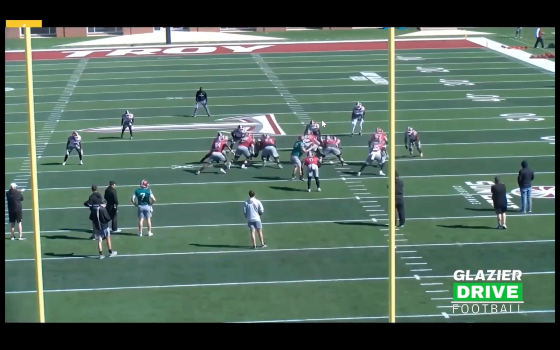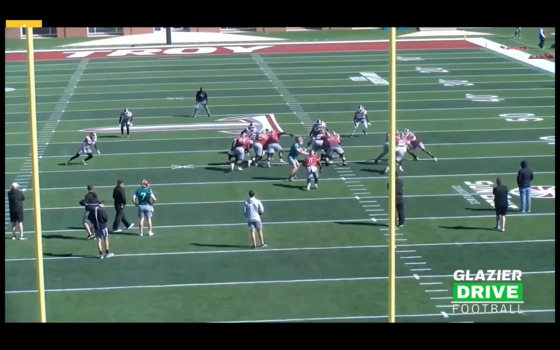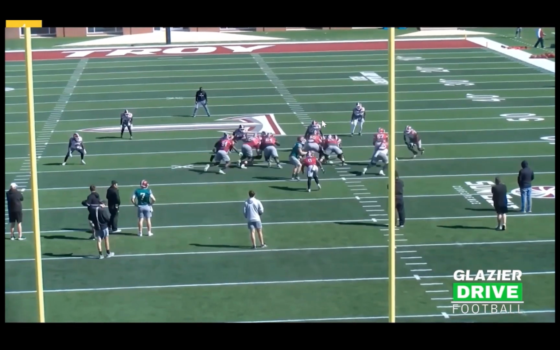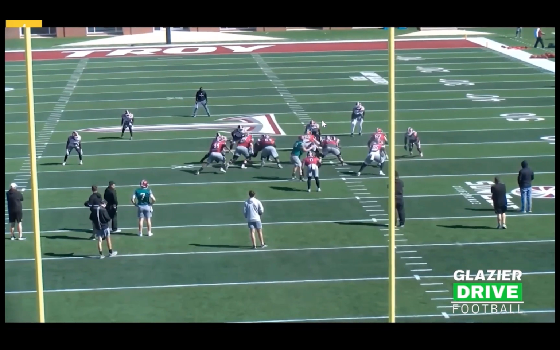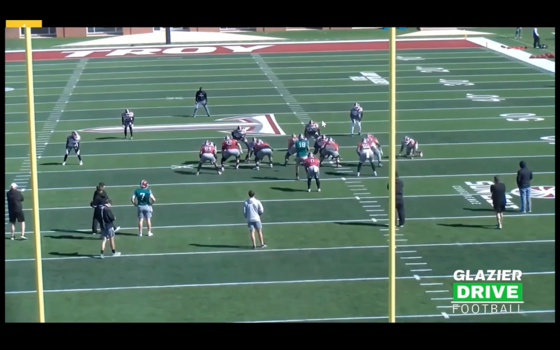Our backside guard, you can see again, his first step is backwards. He's gaining some ground on the second step, and he's trying to get his hat where it's supposed to be and get his hips vertical. If he gets a little bit more vertical on his first step, it makes it a lot easier.